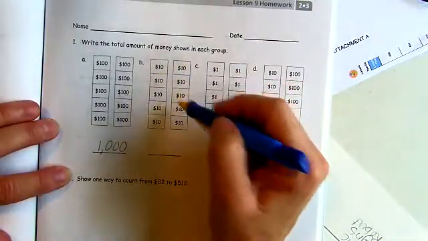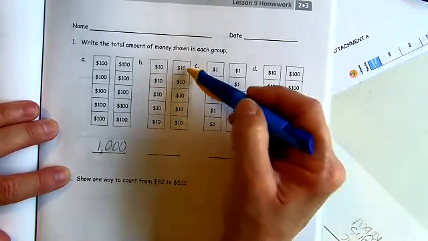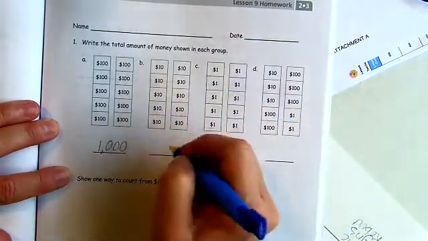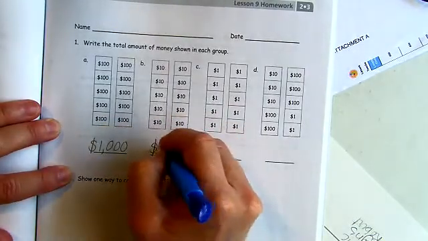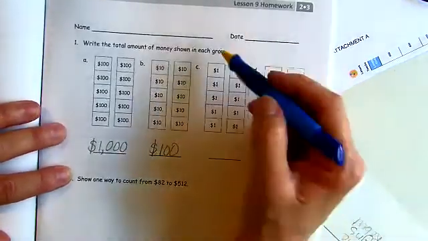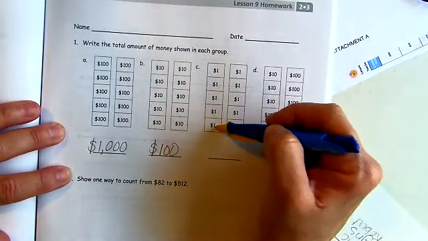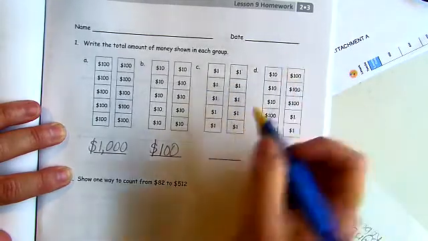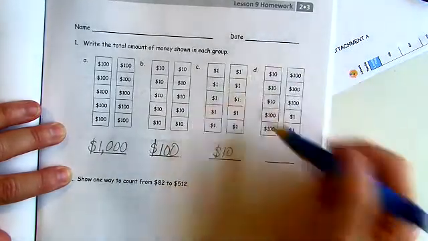Let's count here by 10. 10, 20, 30, 40, 50, 60, 70, 80, 90, 100. And they are saying dollars. I should have had my dollar sign there. So 10 tens is 100. Let's count by ones. 1, 2, 3, 4, 5, 6, 7, 8, 9, 10. 10 ones is 10.